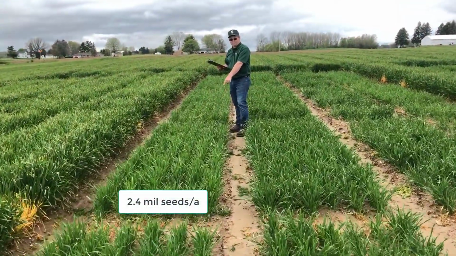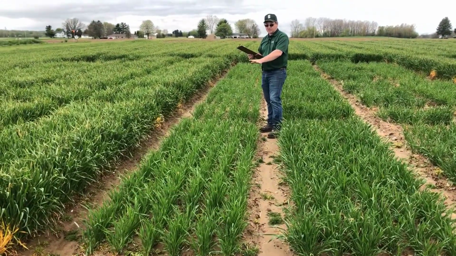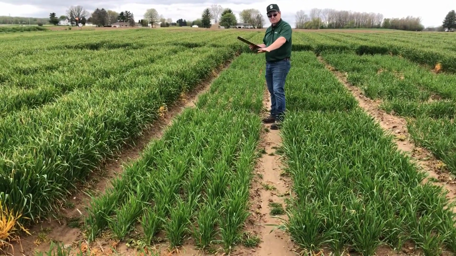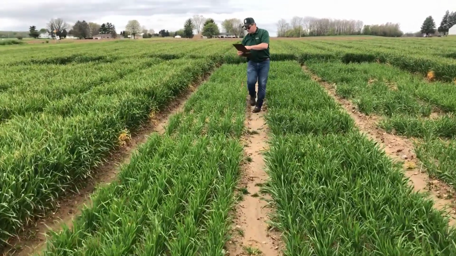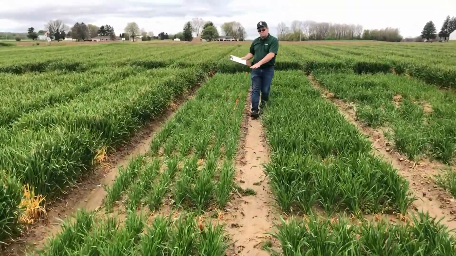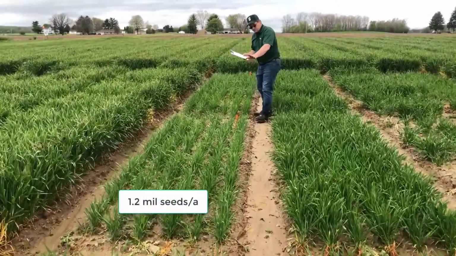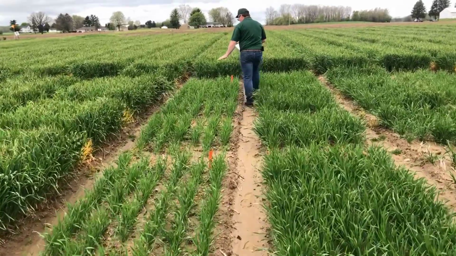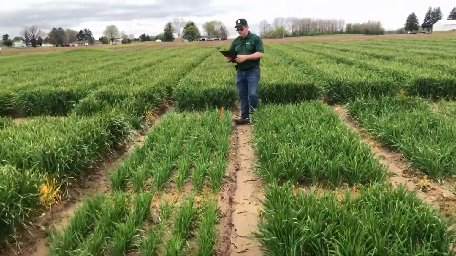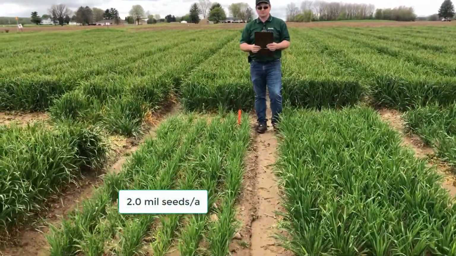The next plot back here was planted at 2.4. This is the heaviest population, and notice that at the late planting date, this looks the best and it's the thickest and fullest stand out here. As I keep going backwards here, the next one is a 1.2 million population in this plot right here. And then the last plot right here is a 2 million population of seeds per acre.